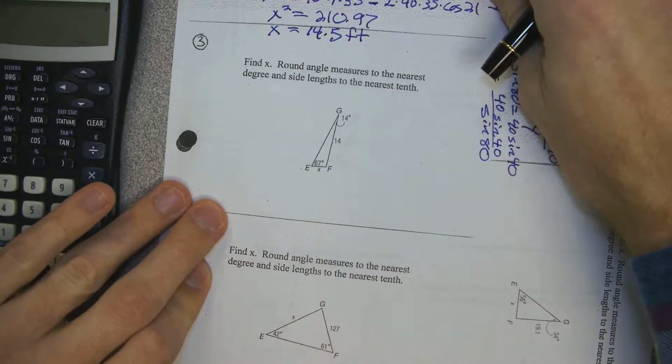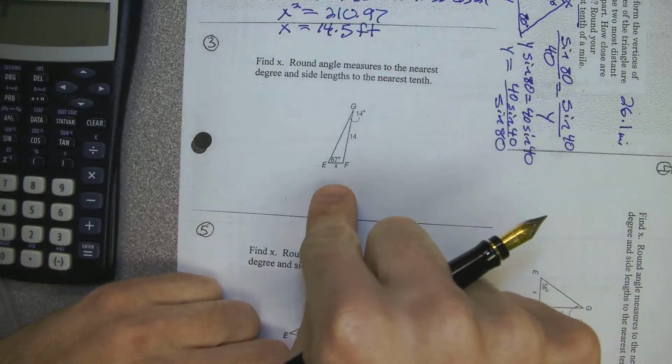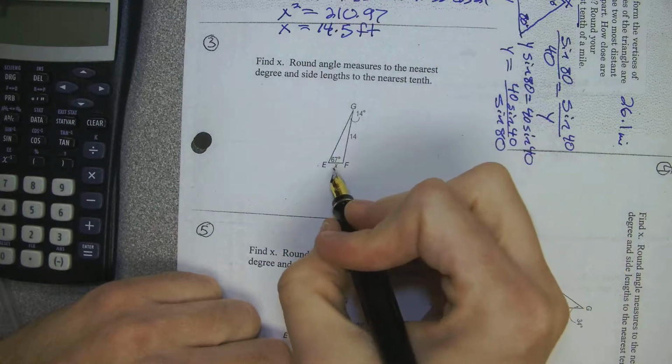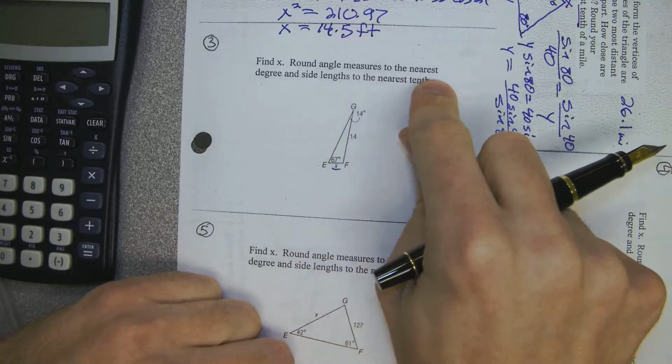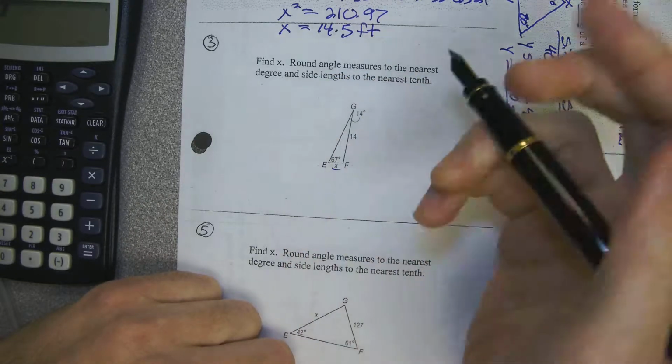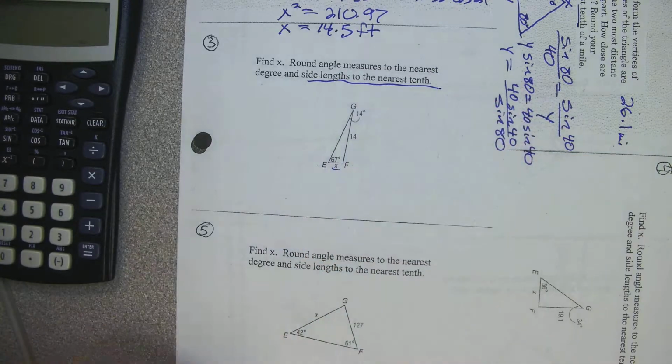Number 3, another diagram. It's a good deal. Find x. So let's see where x is. X is between E and F, so there it is. Round angle measures to the nearest degree and side lengths to the nearest tenth. Looks like we're finding a side length, and it said side lengths, so we need to round to the nearest tenth. So we just need to find that measure.